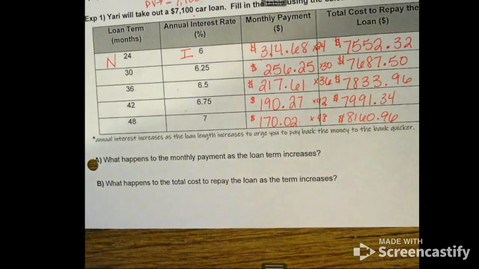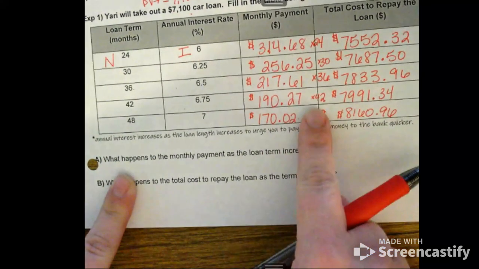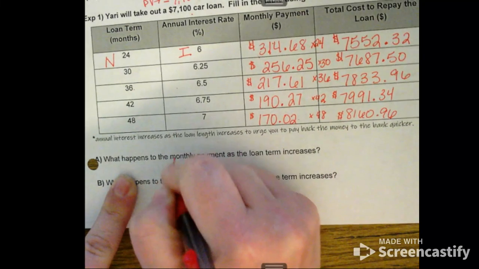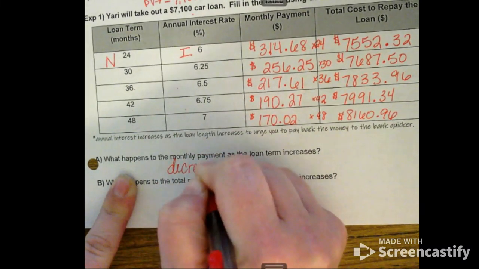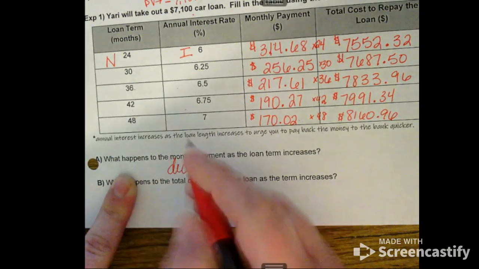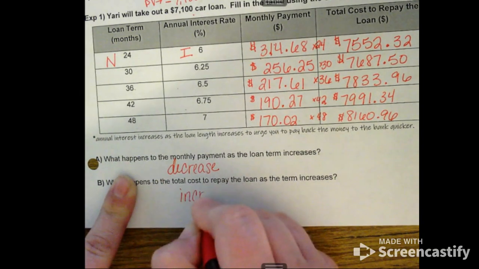All right. So what happened to the monthly payment? It increased. The monthly did? Decreased. And the other one is decreased. No, this is increase. I keep getting confused. Slow down.